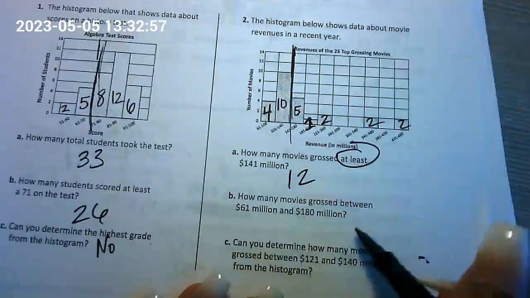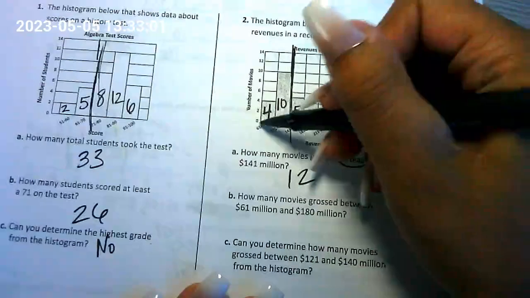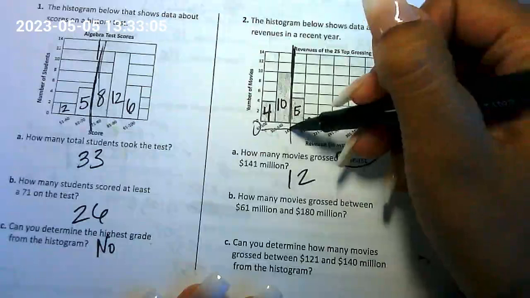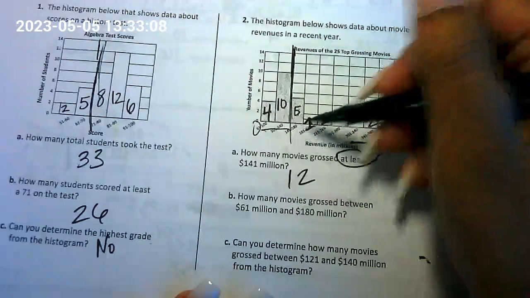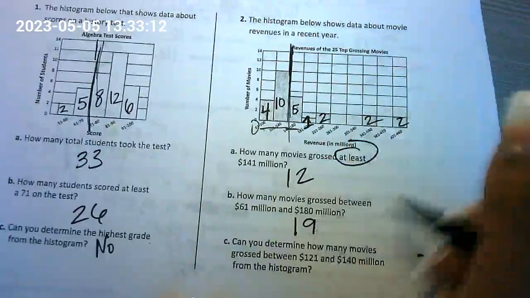How many movies grossed between 61 and 180? So where's 61? 61 is here, and 180 is here. Okay, how many grossed between? So that's going to be 19.